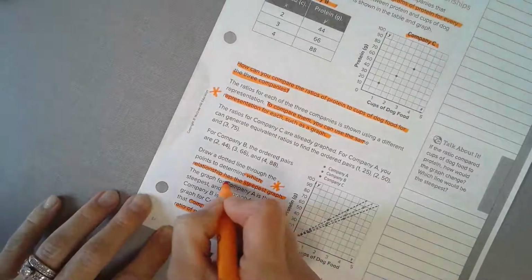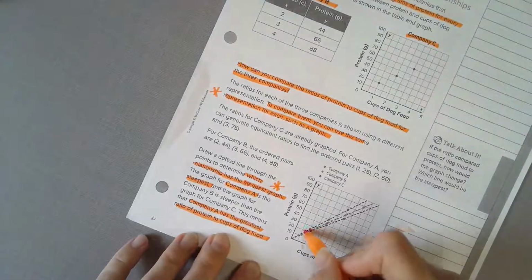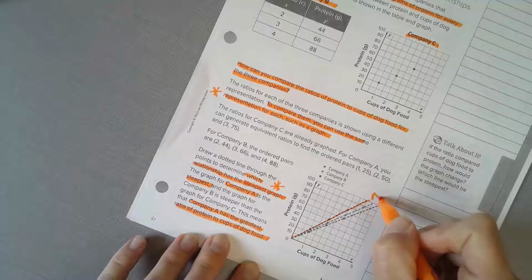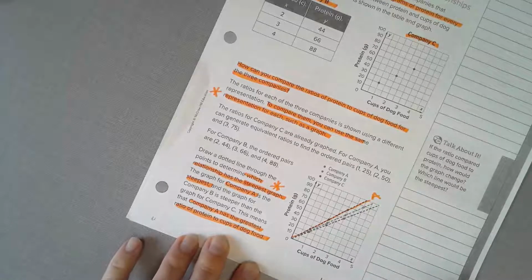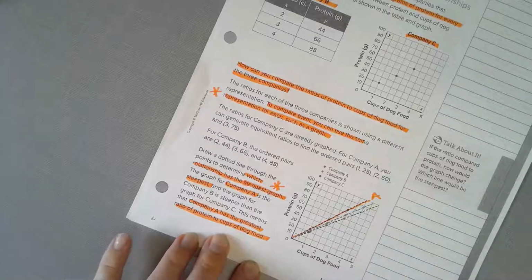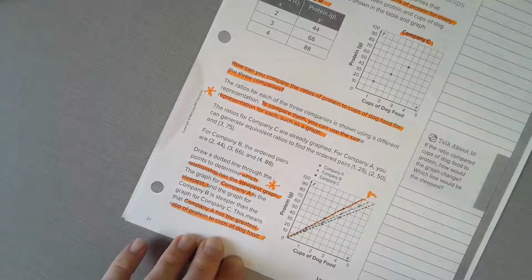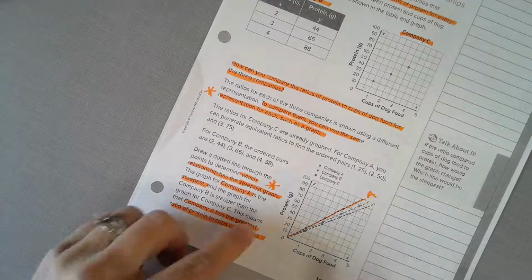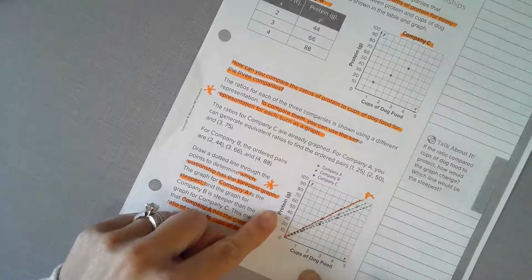You know what? Let's highlight company A is the steepest, and let's find it on here. It's this first line. Maybe even highlight there. Let's read over here for a second. Talk about it. If the ratio compared cups of dog food to protein, how would the graph change? Which line would be the steepest? It's saying basically take this and you're going to flip-flop them.